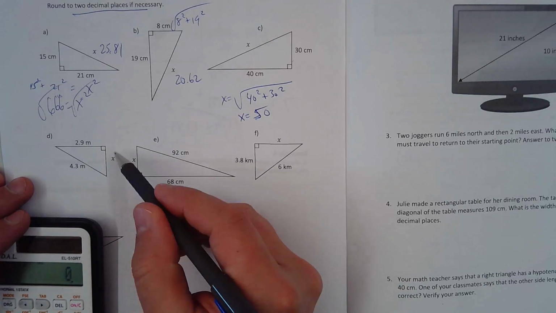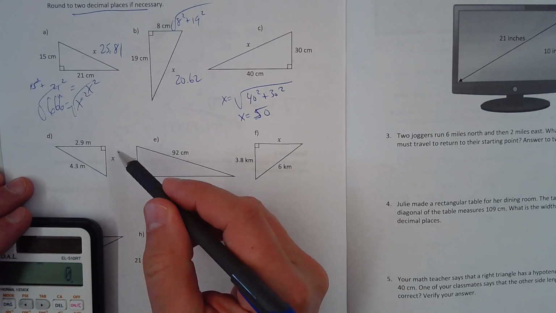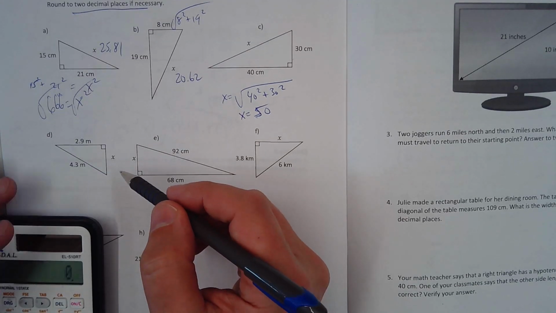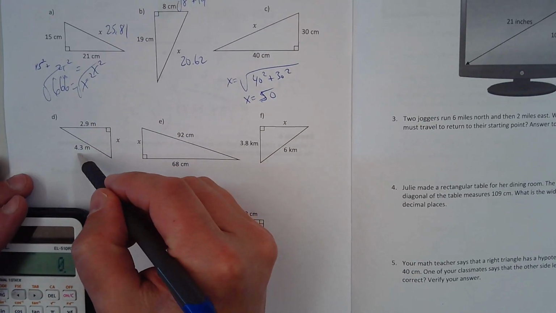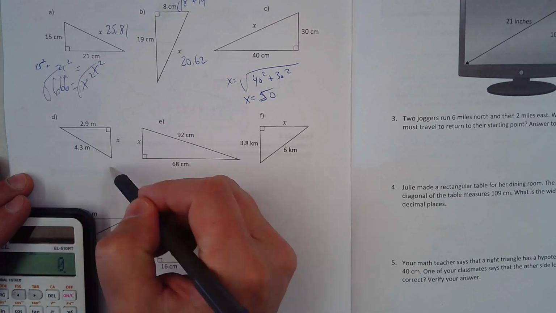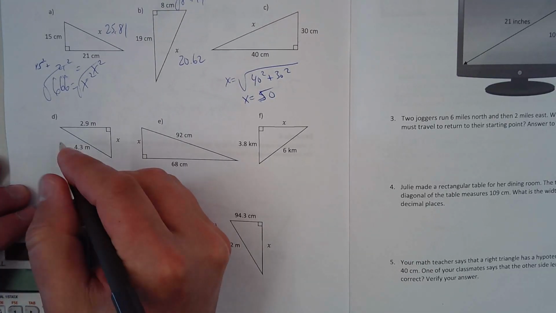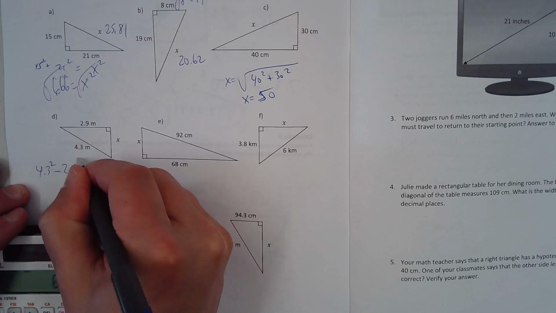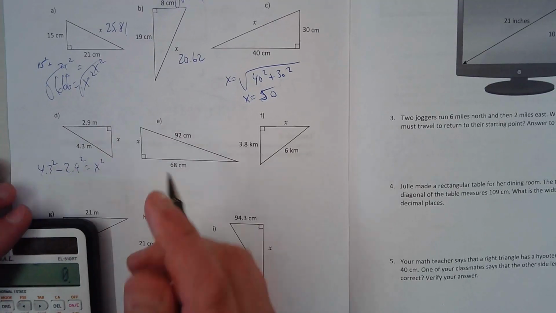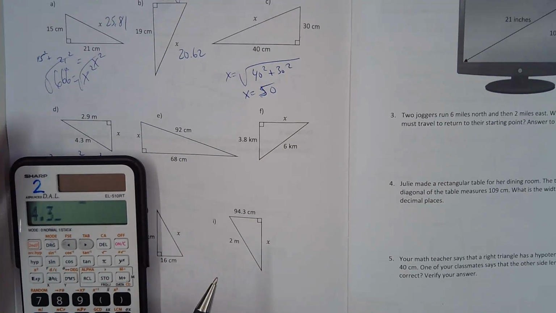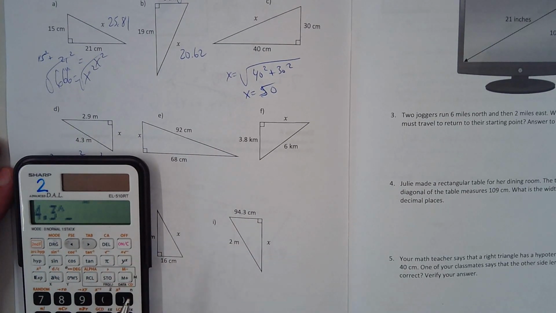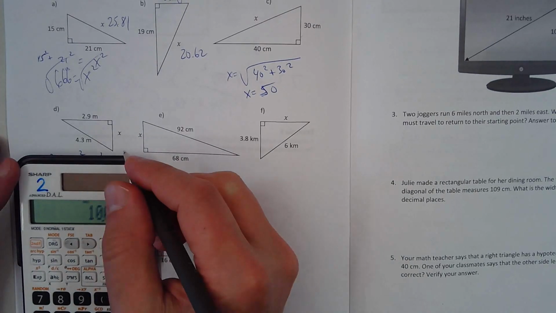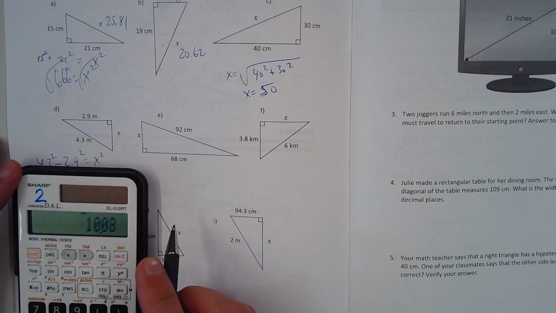Okay, now this one is different. Notice that we're looking for one of the short sides. Am I still doing addition? No, so this time I need to subtract, right? And you're always going to be subtracting from the large side squared first. So as one step, I would go 4.3 squared minus 2.9 squared equals x squared. So 4.3 squared minus 2.9 squared, which is 10.08.